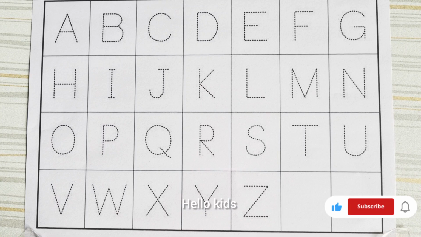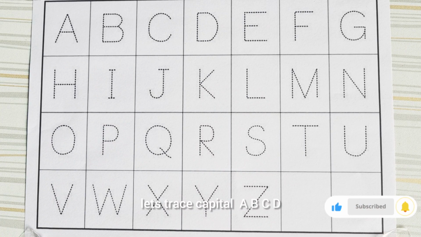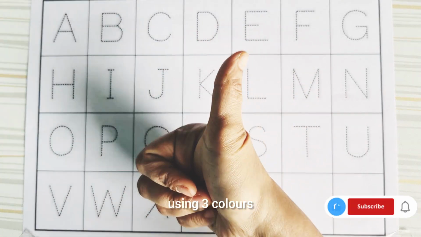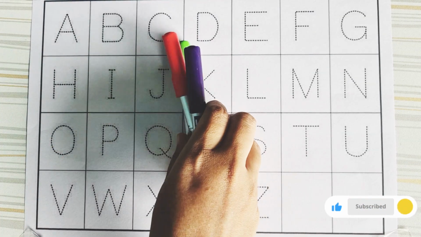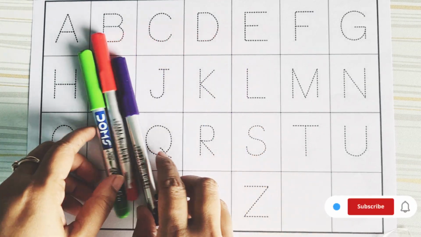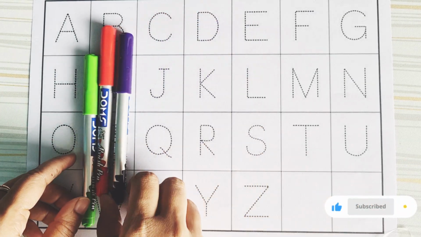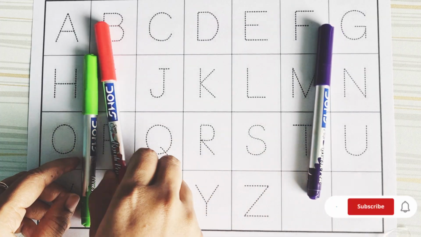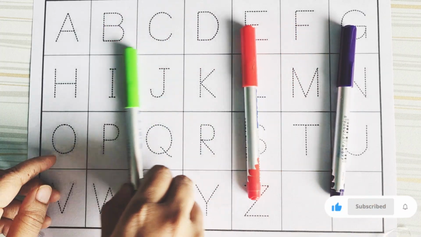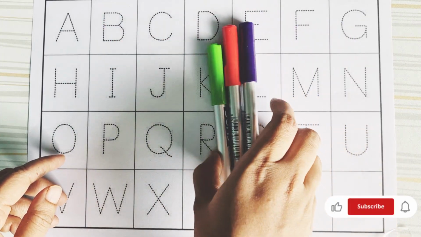Hello kids. Let's trace capital ABCD using 3 colors. Purple color, red color, green color.